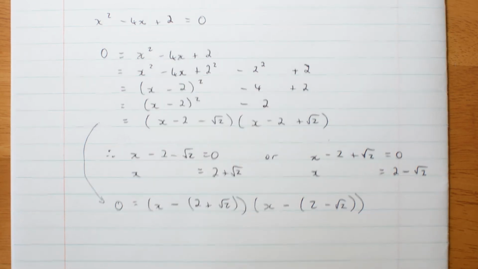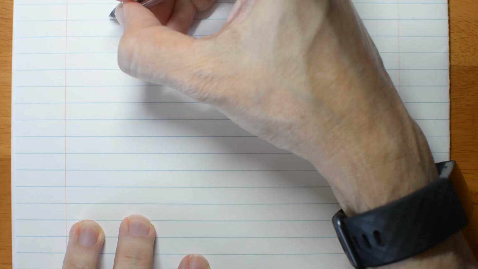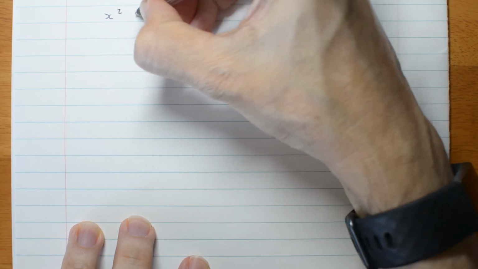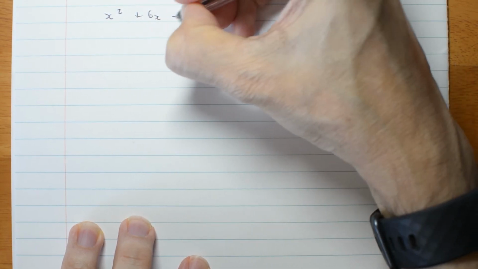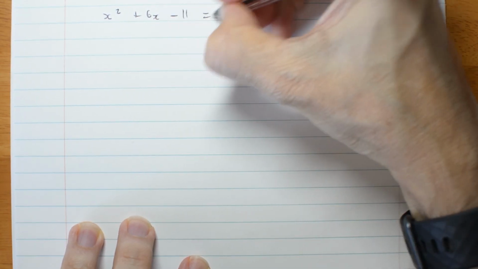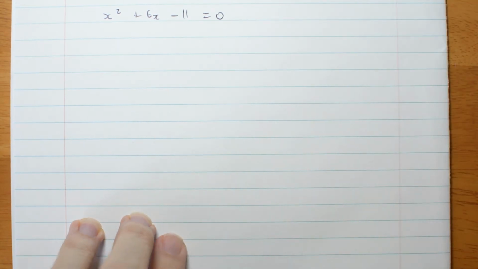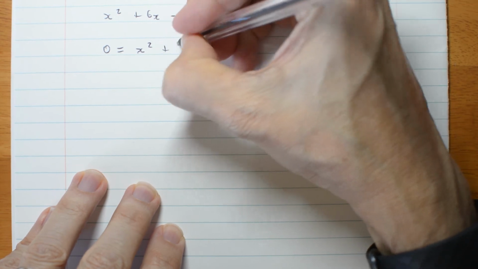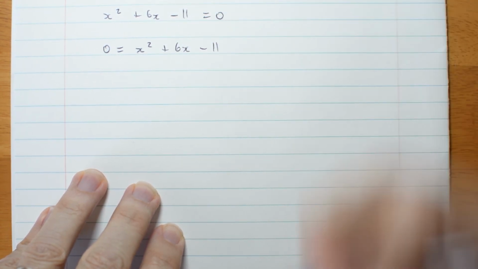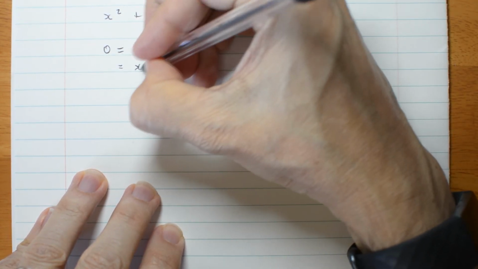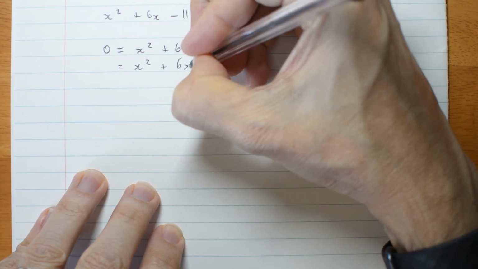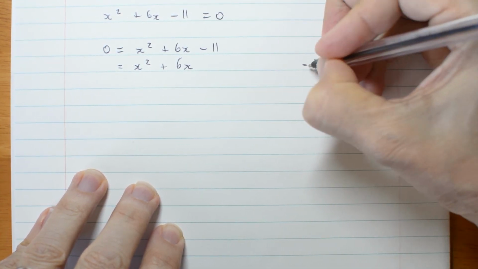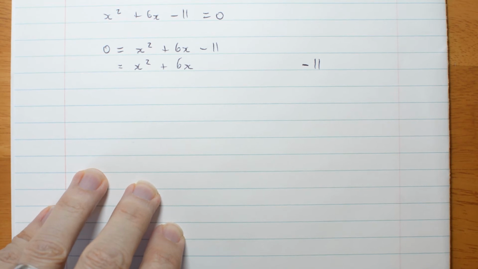Let's try another. X squared plus 6x minus 11. So again, I'm always going to write my 0 on the left because it makes things easier. Complete the square. Leave a space. Write the minus 11 now so I don't forget it later.